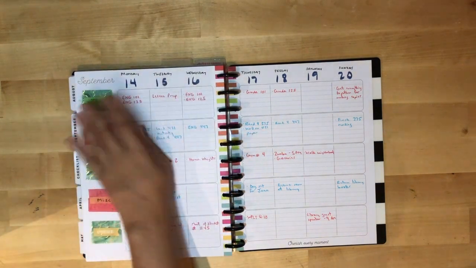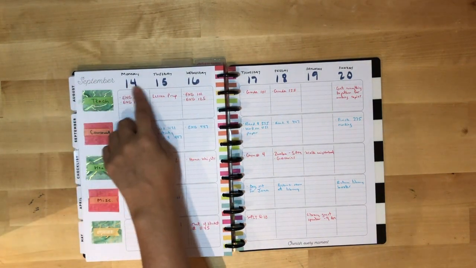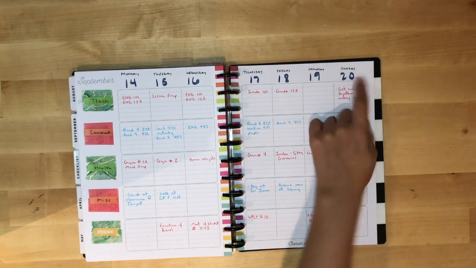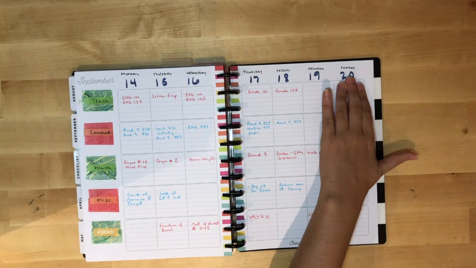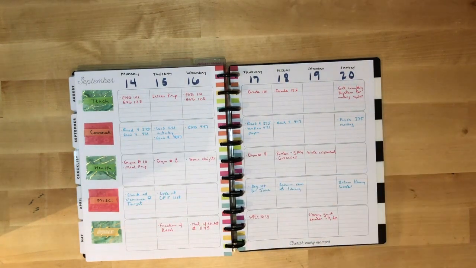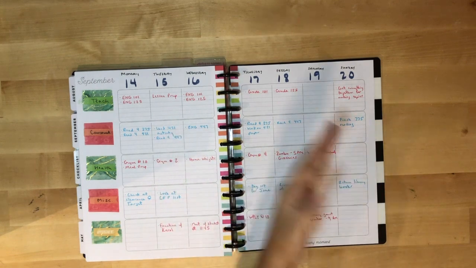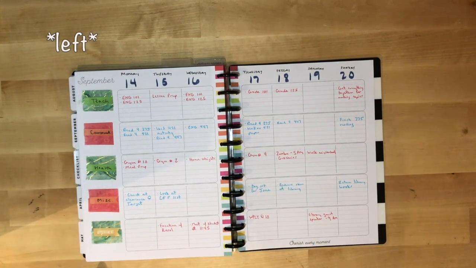And then as an example, these dates aren't correct for September, but you would just put the days of the week on top. And so I like designs that start with Monday and end with Sunday, but of course you can also do Sunday to Saturday or whatever the case may be. So in this case, you have the dates going down, and then on the right you have 5 categories to choose from, whatever you'd like.